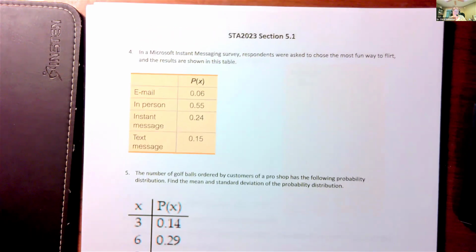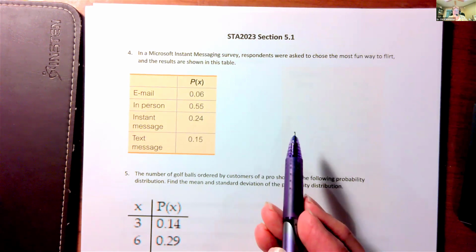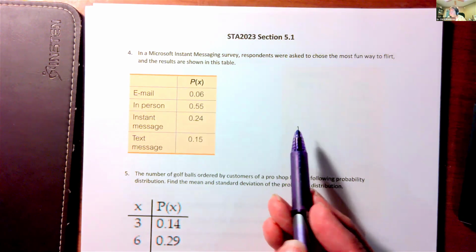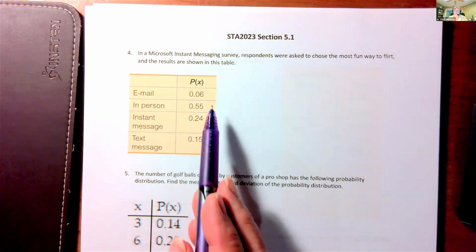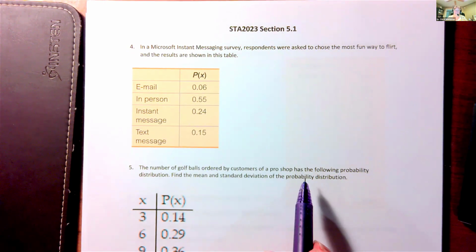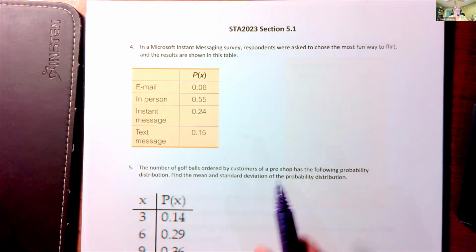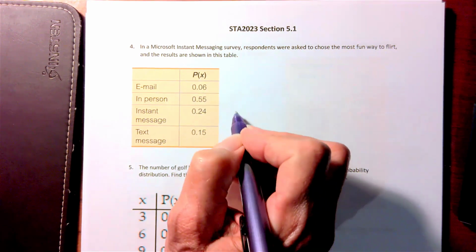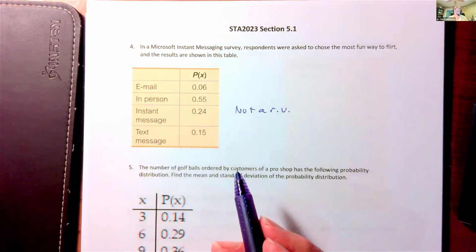Okay, we've got another one, kind of like the one you had in the book. In a Microsoft Instant Messaging Survey, respondents were asked to choose the most fun way to flirt, and the results are shown in the table: by email, in person, instant message, or text message, and here are the probabilities. Does it meet the criteria for a probability distribution? Are these numerical outcomes? Not a random variable, because these are not numerical outcomes.